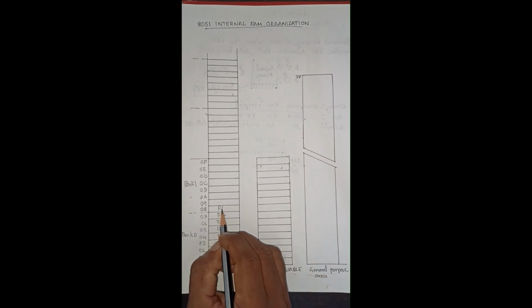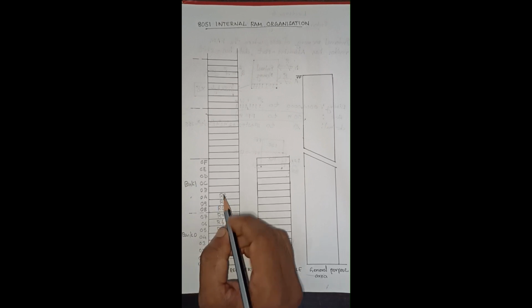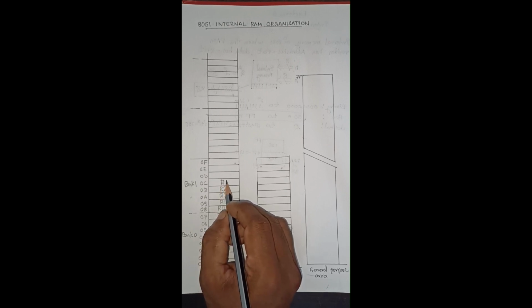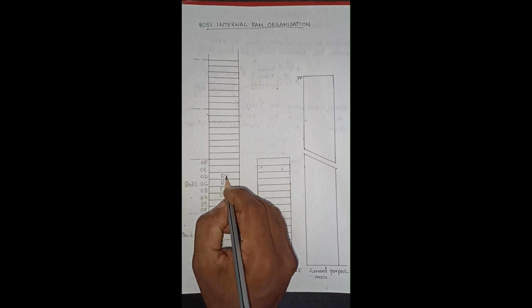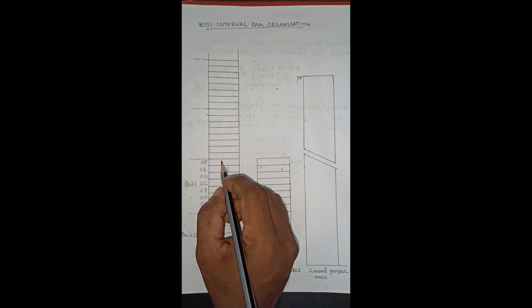This bank also has the same set of registers: R0, R1, R2, R3, R4, R5, R6, R7. Okay, this is bank 1.